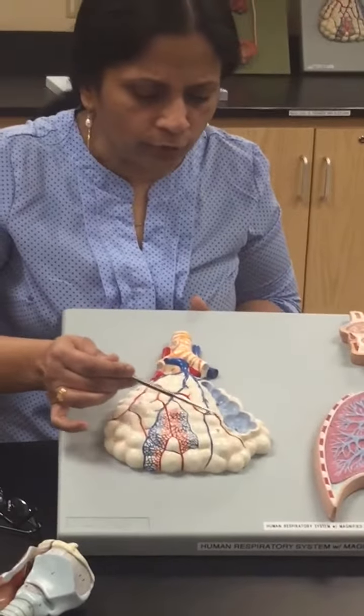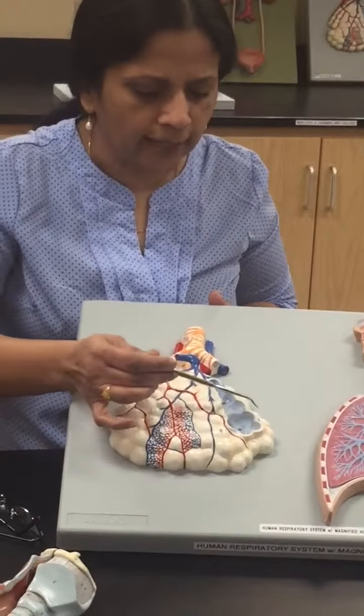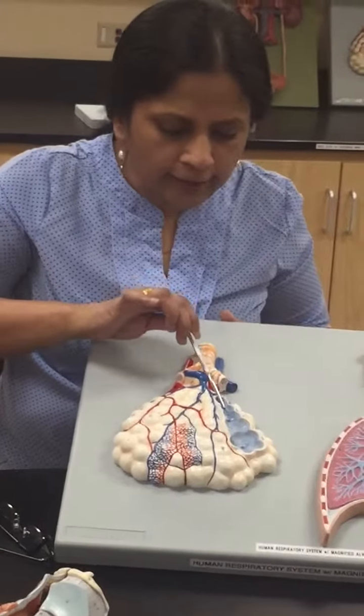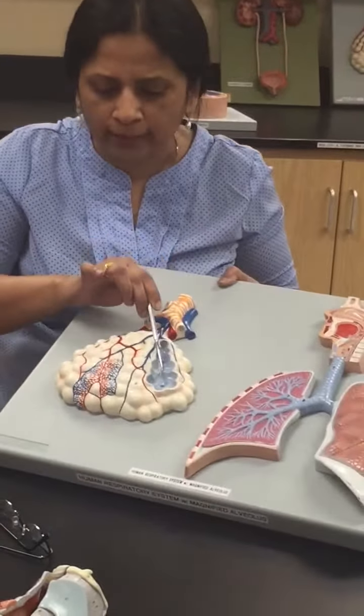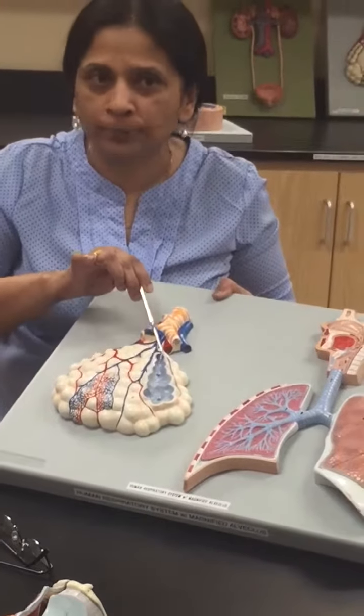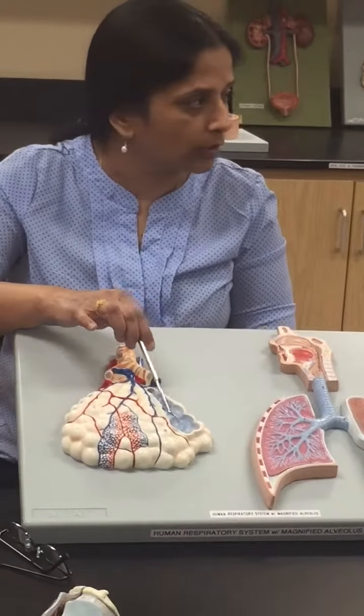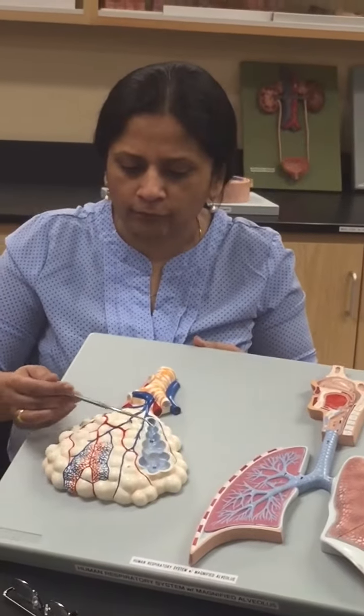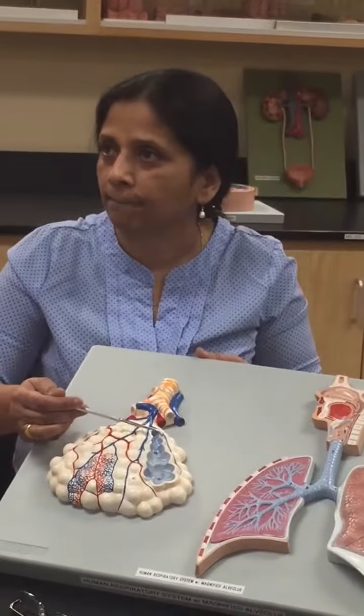Okay, so here, what do you think that would be? That entire bunch of alveoli. That's the alveolar sac, right? You see this part here where it looks more like a duct, like a tube. This is the alveolar duct. And on the alveolar duct, on either side of the alveolar duct also we have alveoli.